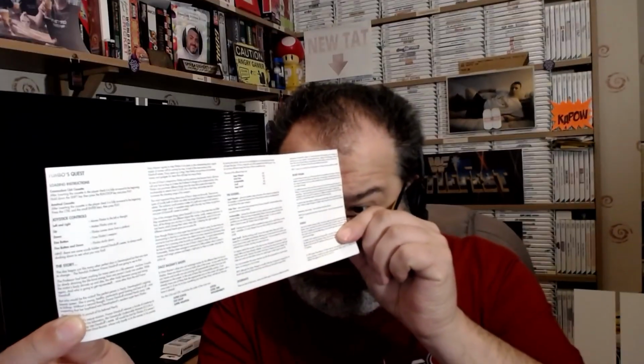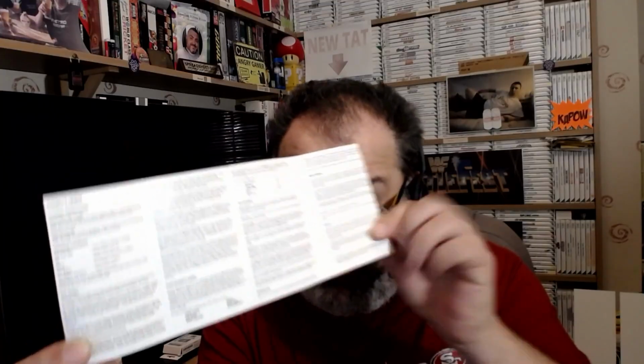You see that there? Because obviously you've got a smaller box and a smaller cover, the writing obviously has to compensate for that. And now I am really struggling because I just cannot read that.